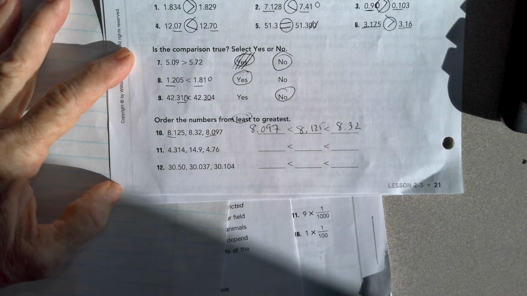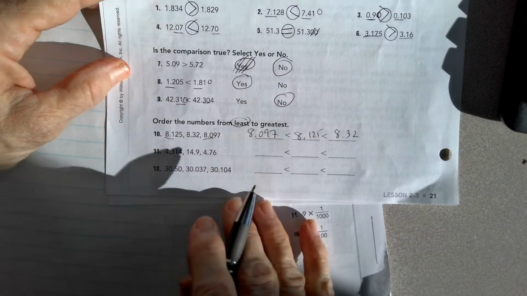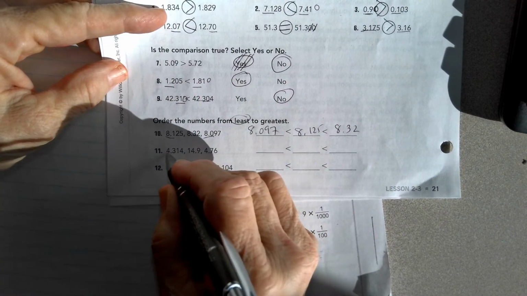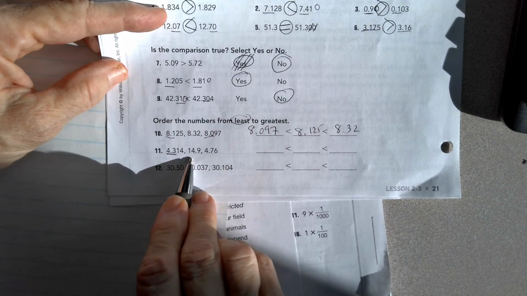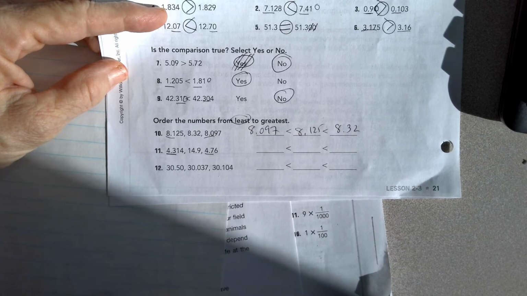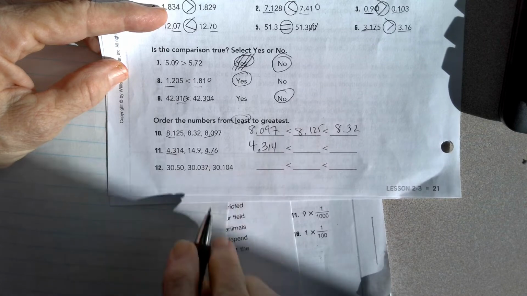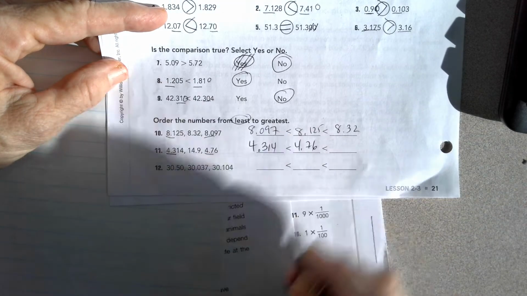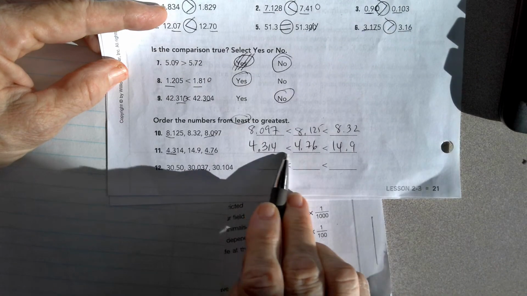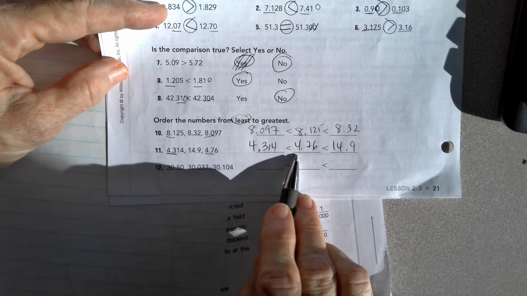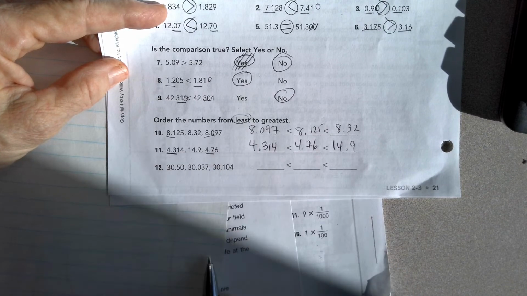Then on the number 11, smallest one, who knows what it is? 4.31. Excellent. In fact, I'm going to do 43. Oh, this is 14. I already know that's the biggest. And 47. So 4.314. Then the 4.76. Then the 14.9. Like this reads here, this number is less than this number, and this number is less than that number, which is now true.